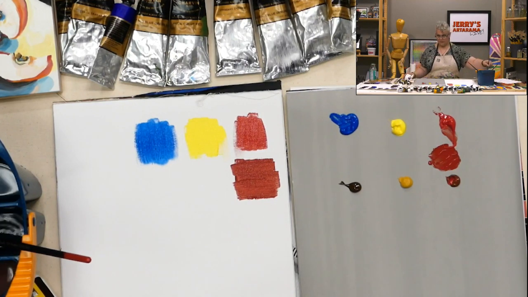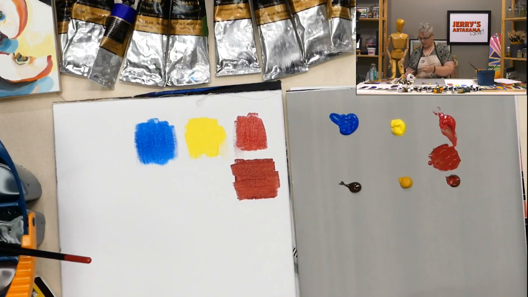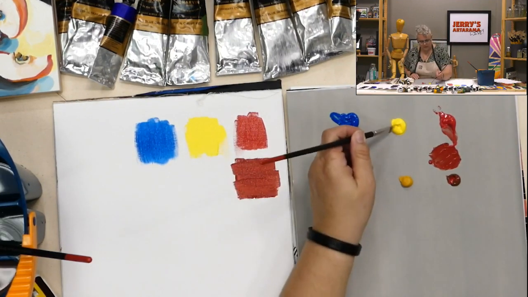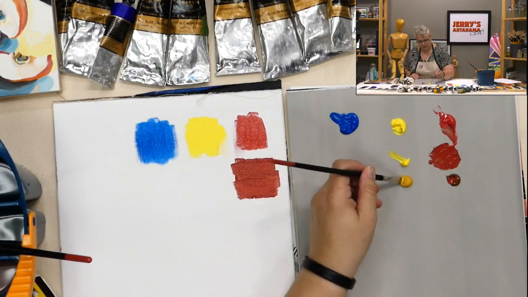Hey, Boo. What's the blue that you just put down? It's cyan. Okay. I missed it because I was solving a problem. No, that's okay. It is a PB15. All right, so yellow. We'll take a little bit of that ochre.